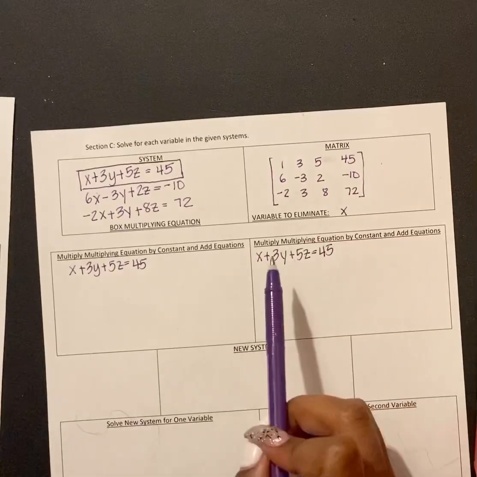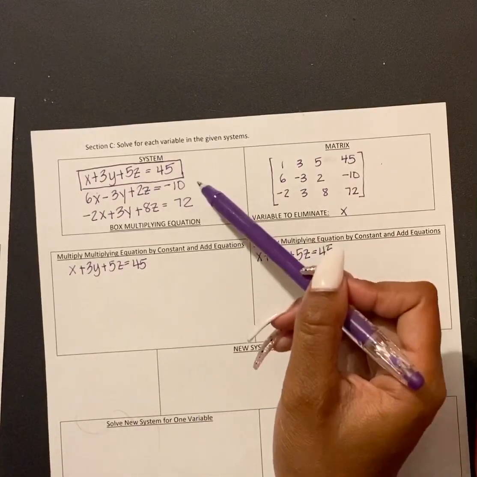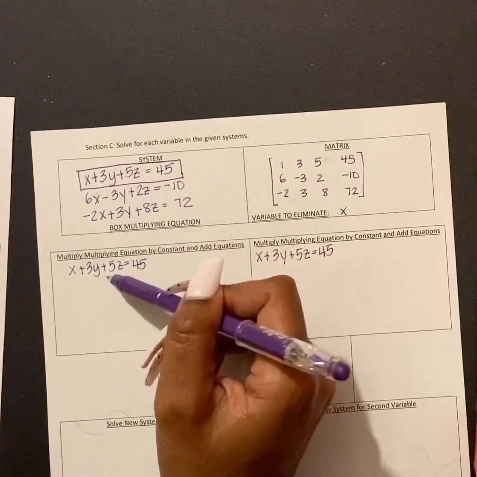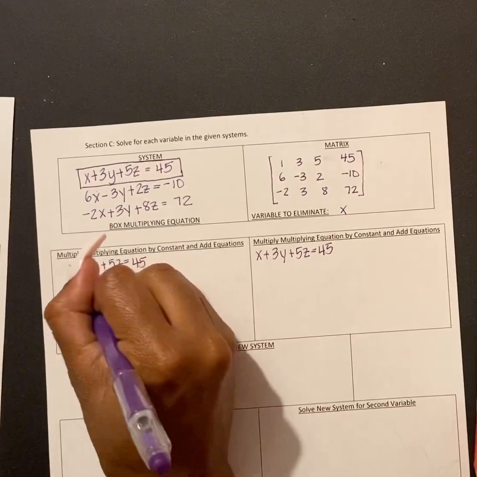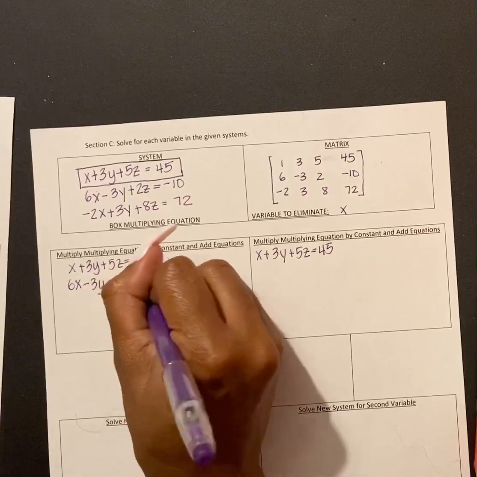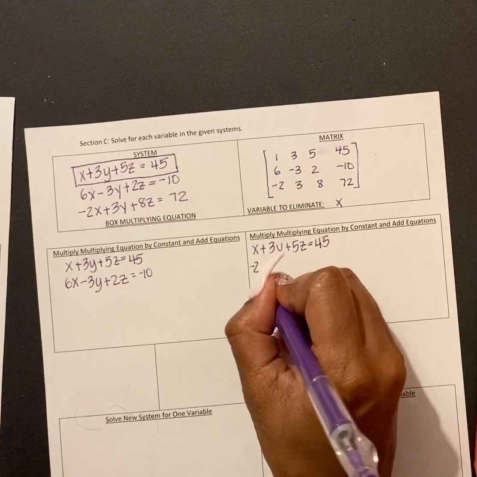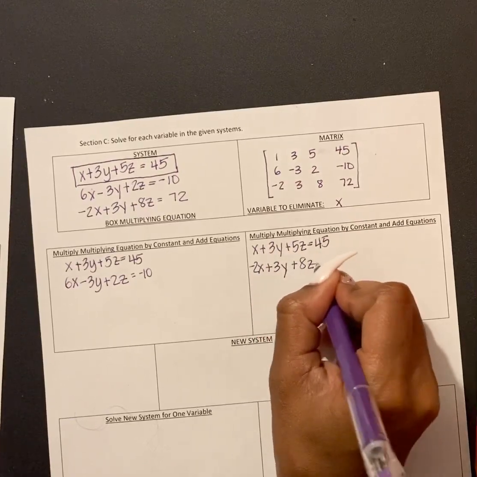And you actually want to give yourself a little bit more space than I did right here. Each of these other two equations is going to go right under. So this second equation is going to go here, and the third equation will go here. So I have 6x minus 3y plus 2z is -10. And then I have -2x plus 3y plus 8z is 72.